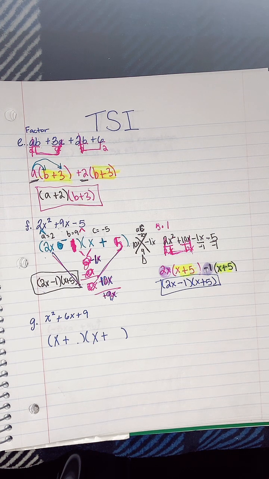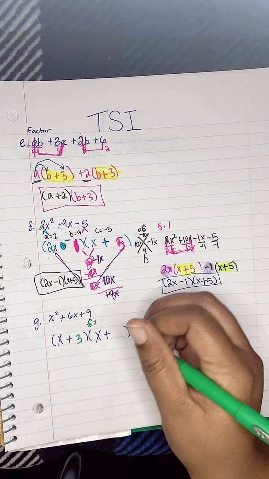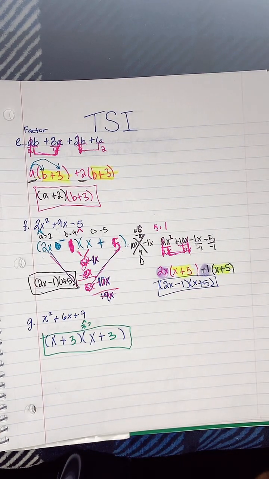Good. Jordan said x plus 3, x plus 3. I love it, Jordan. Good. So 3 times 3 does, right? And we're going to put that here and here. And this is our beautiful answer.